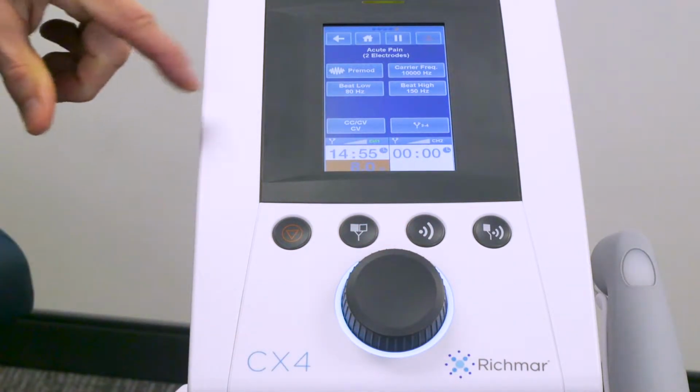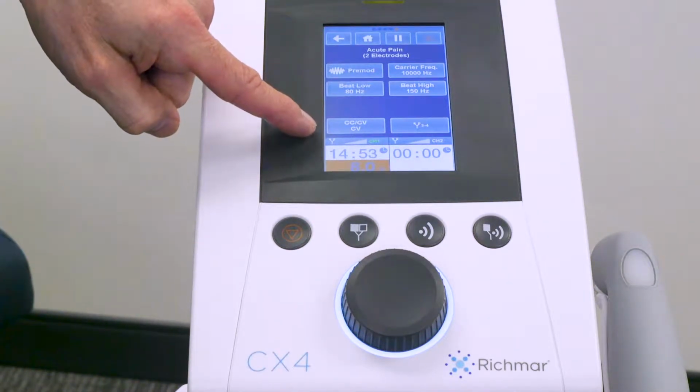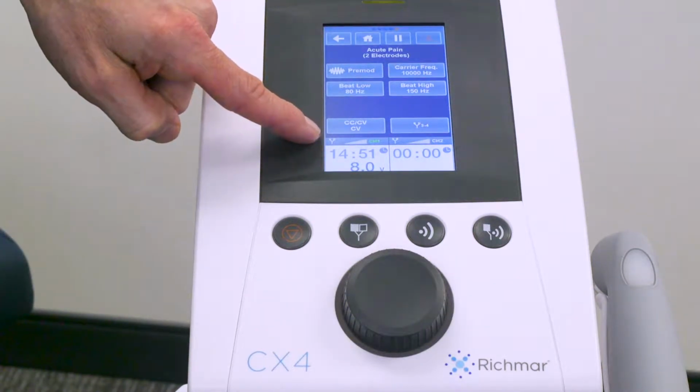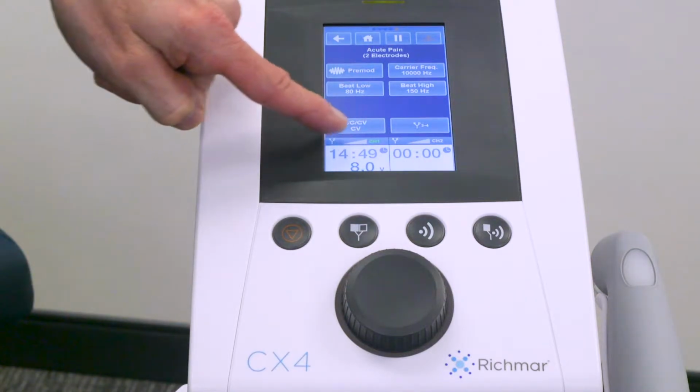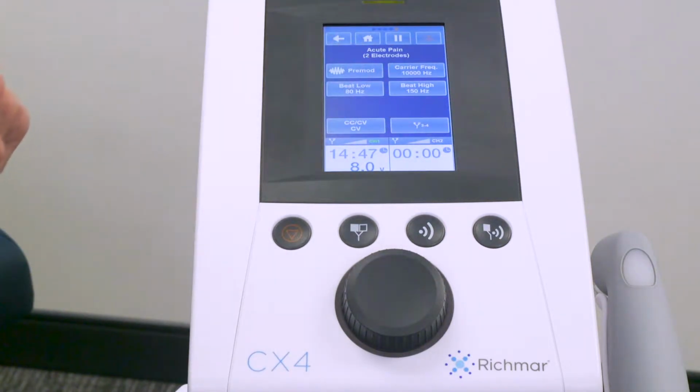One thing I will point out is that you have an electrode icon with the output diagram for channel 1 and channel 2. And again, at the top of the screen, you have the ribbon with the back button, the home button, the pause and start button, and the stop icon.